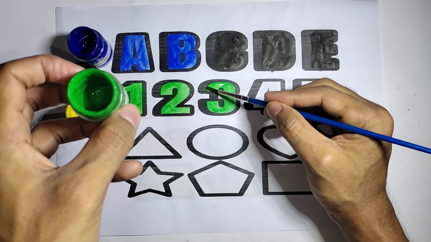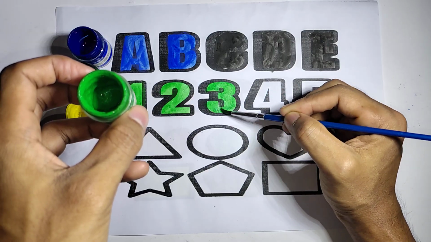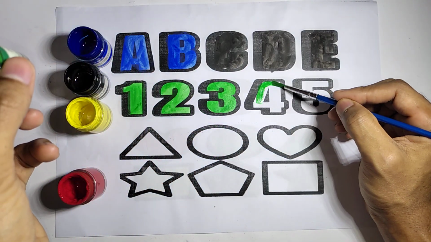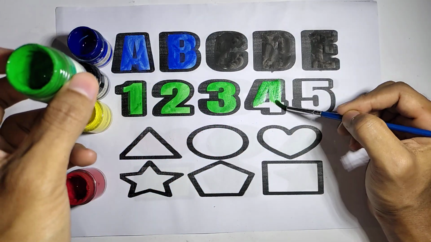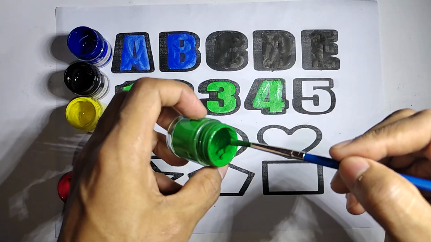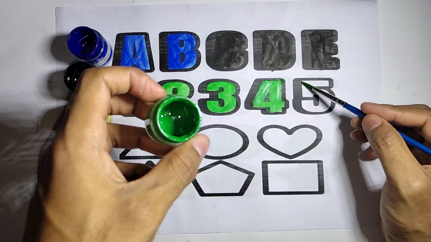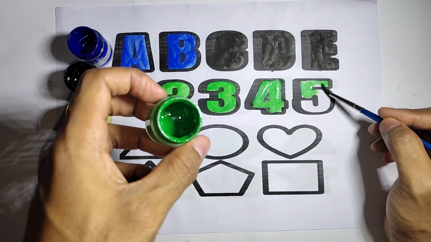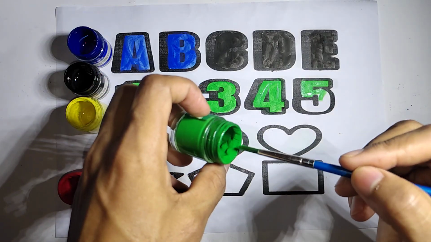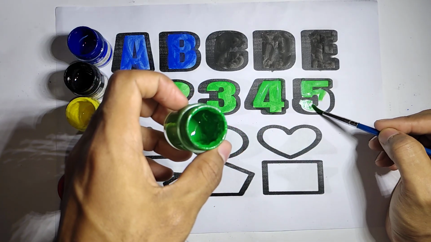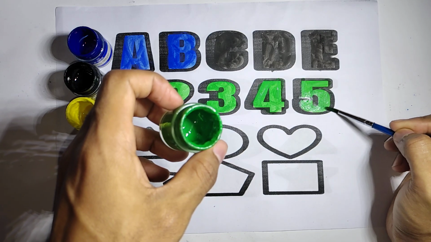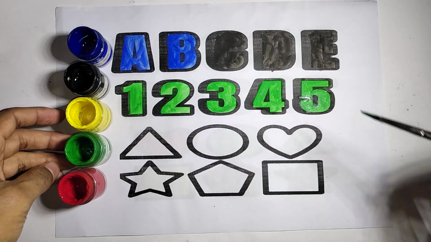The number of 3. And the next one is 4. And now we draw the number of 5. Now we draw 2D shapes.